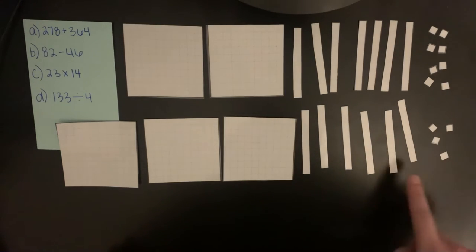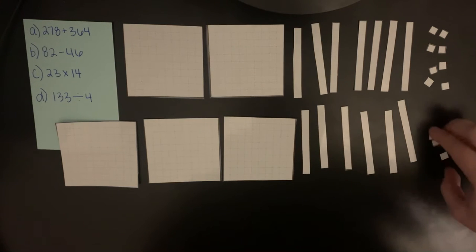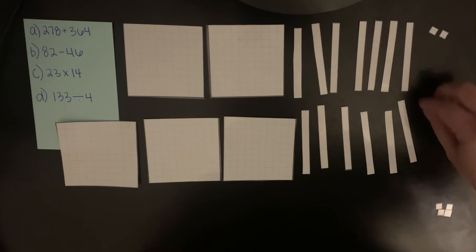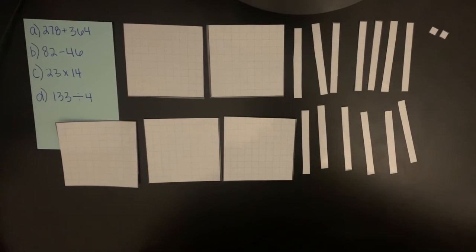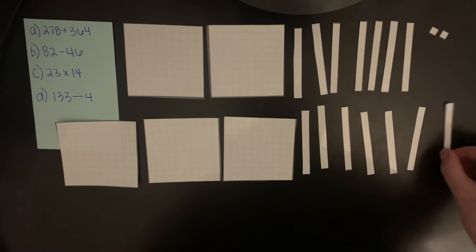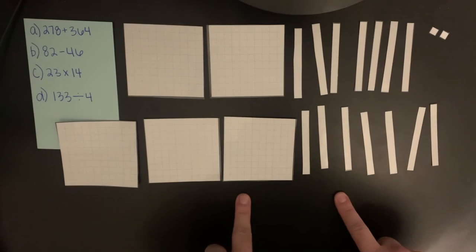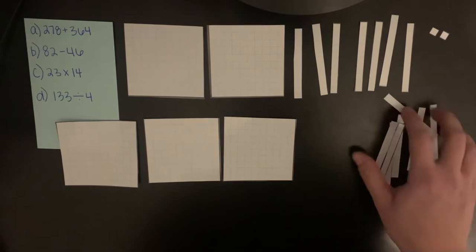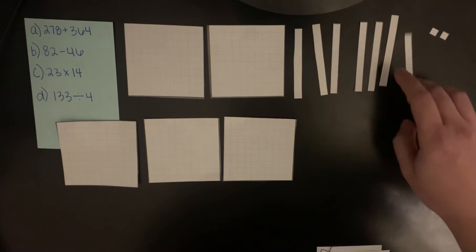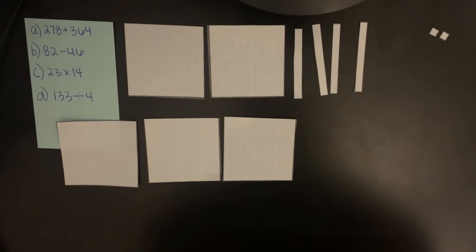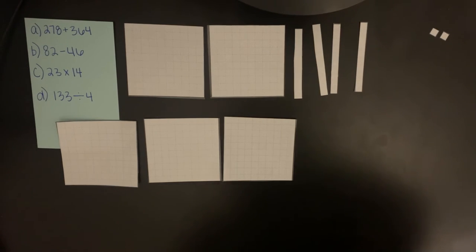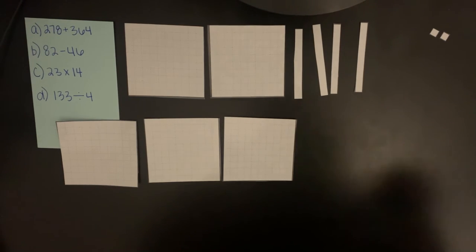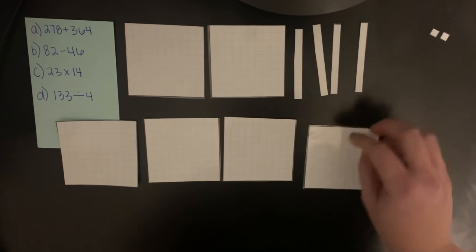We know that 10 units is equal to 1 long. So we can remove 1, 2, 3, 4, 5, 6, 7, 8, 9, 10 of our units and replace those with a long. We also know that 10 longs is equal to a flat. So now we can remove 1, 2, 3, 4, 5, 6, 7, 8, 9, 10 of our longs, and replace those with another flat.